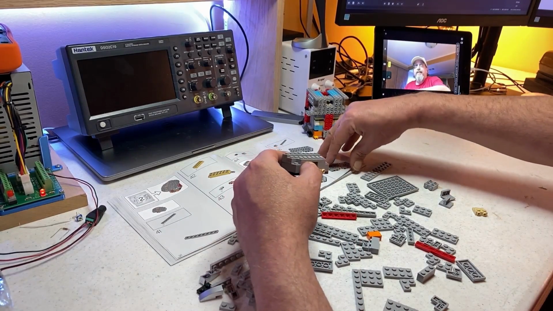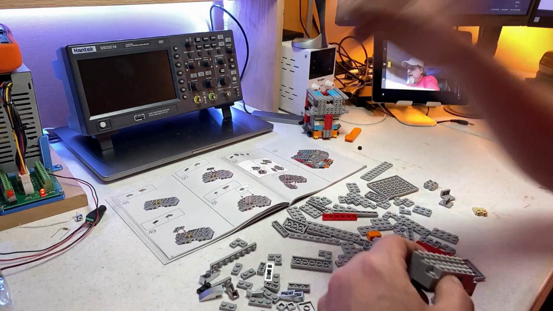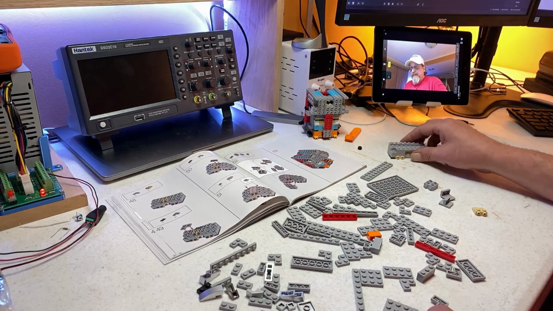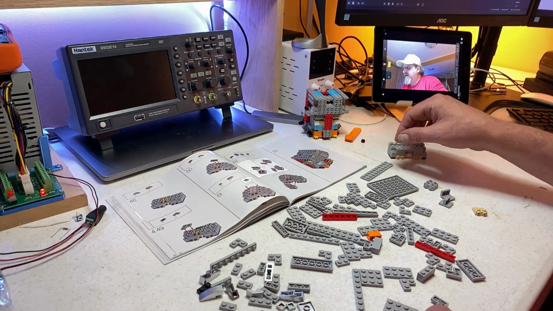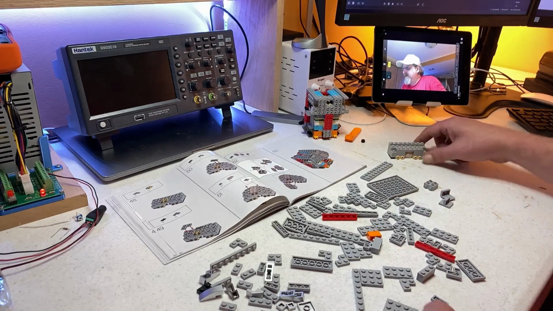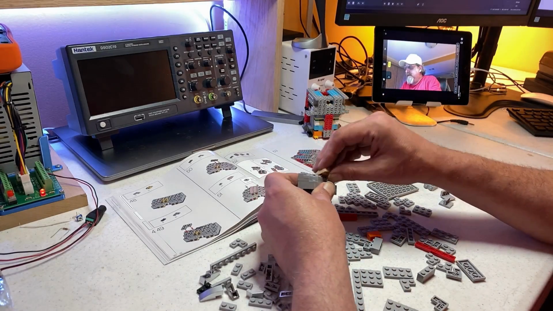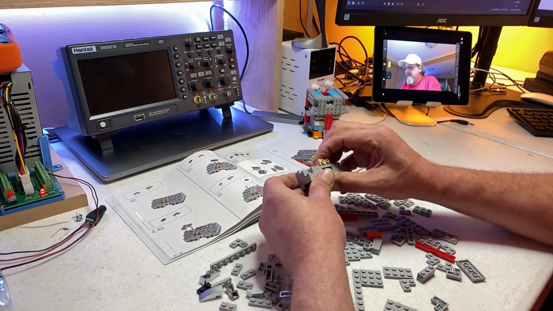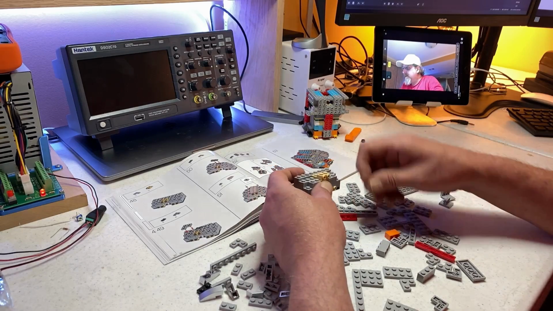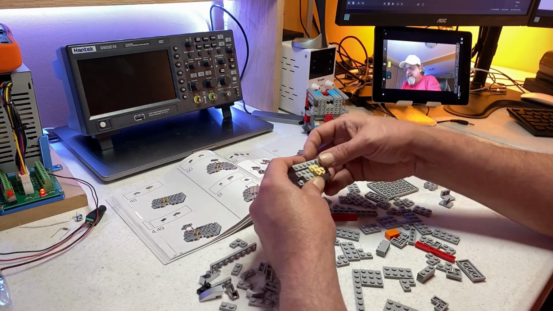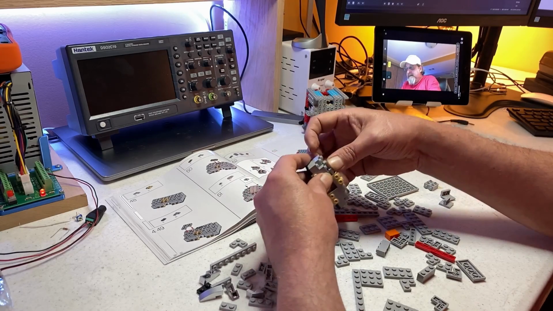All right, 47. Turn the page to 48. What do we got? We got this. It goes here. And then this and this.